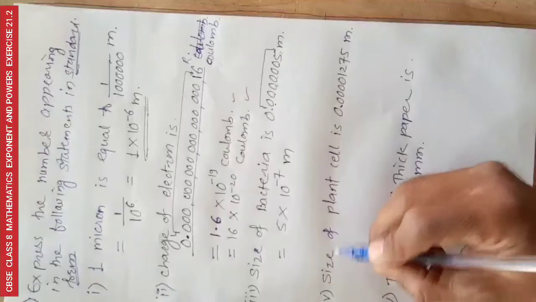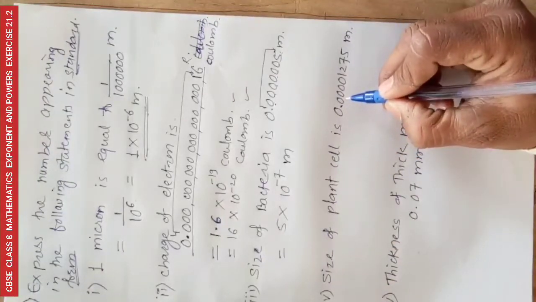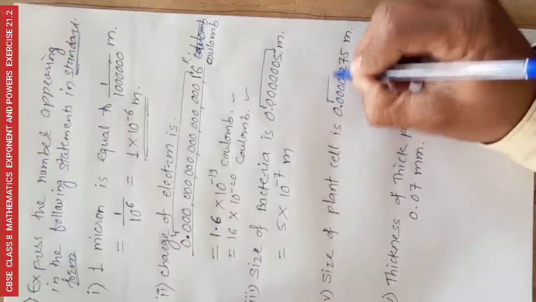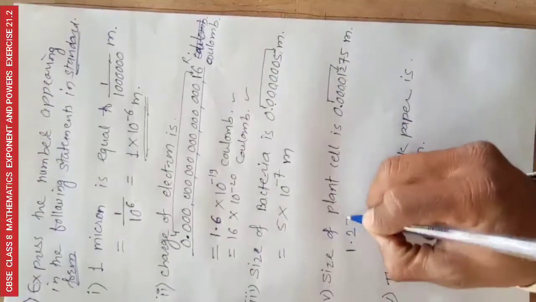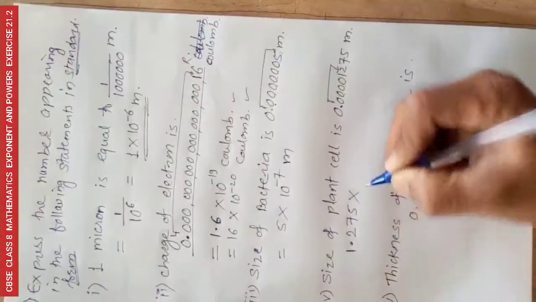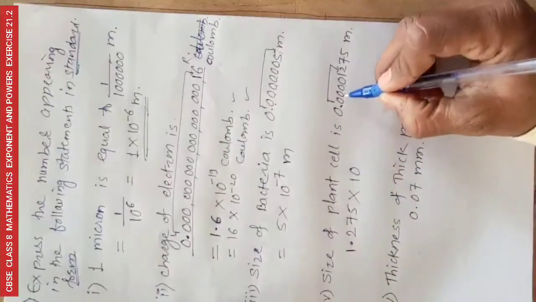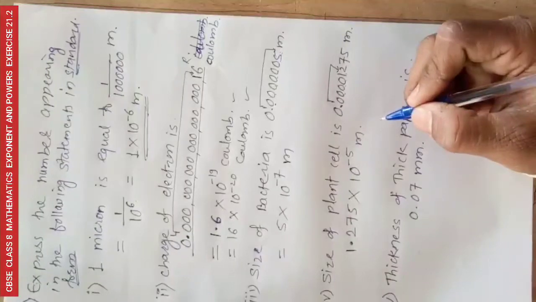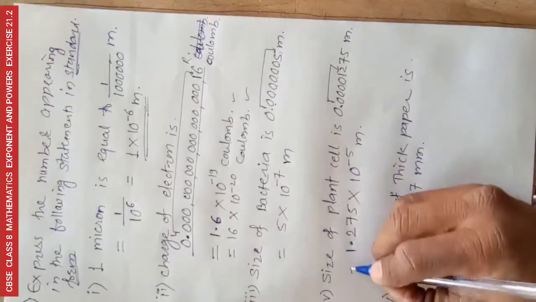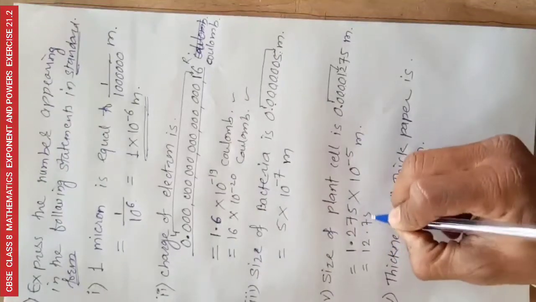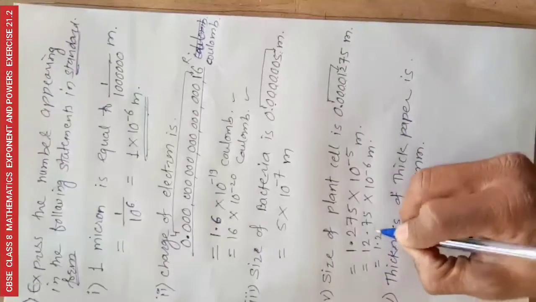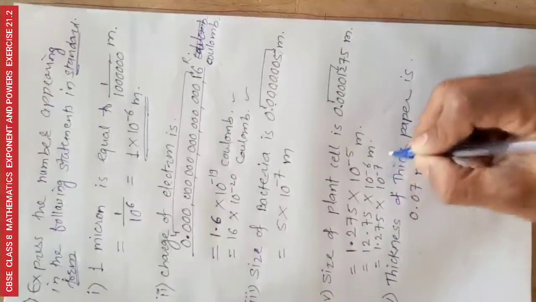Then number 4, size of a plant cell is 0.00001275. If we transfer this decimal point up to this point, that means 1.275 into 10 raised to the power, count the places 1 2 3 4 5, so 10 raised to the power minus 5 micron. You can also write it as 12.75 into 10 raised to the power minus 6 micron, or 1.275 into 10 raised to the power minus 7 micron.